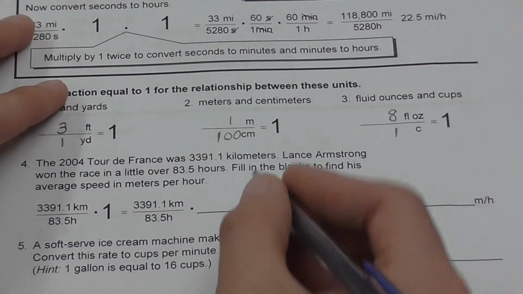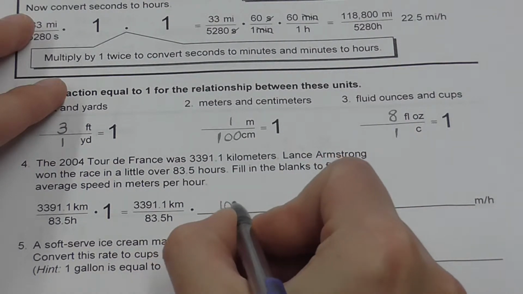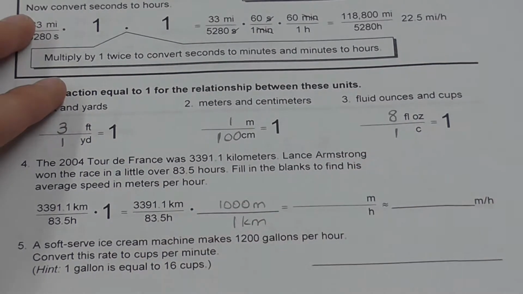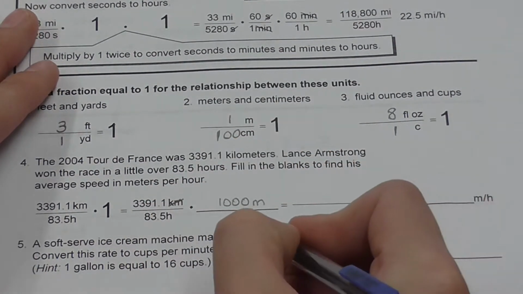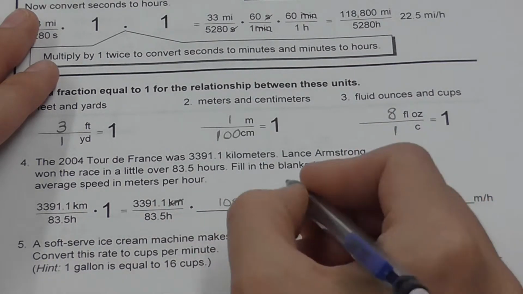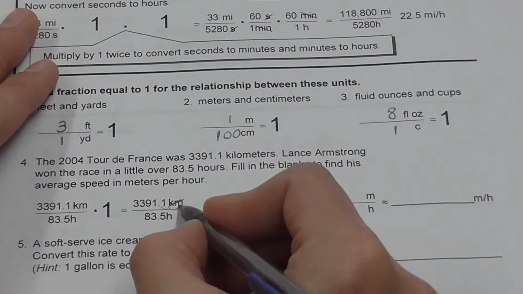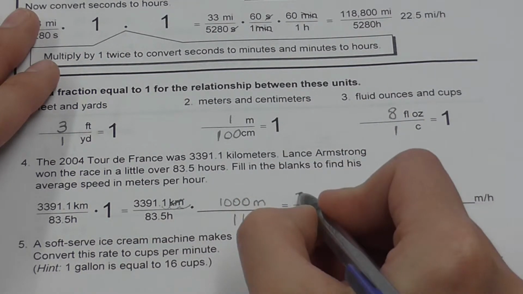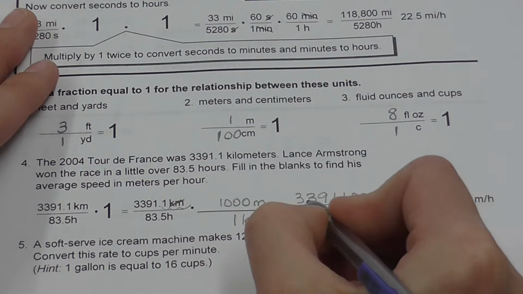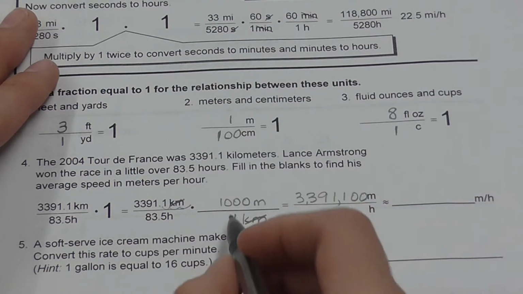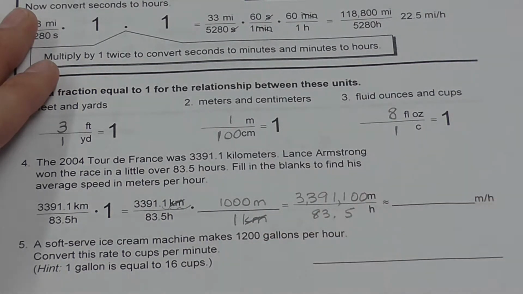So I'm going to say for every 1 kilometer, there are 1,000 meters. My kilometers are going to cancel out. I'm going to multiply the 1,000 times the 3391.1, and it essentially moves this decimal place over 3 spots. So I have 3,391,100, and I've got to put in my commas. And my hours are going to stay the same because I'm just multiplying it times 1. So 83 and a half hours.